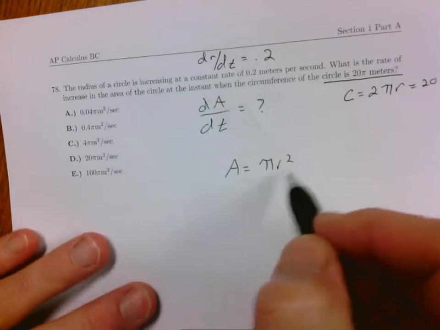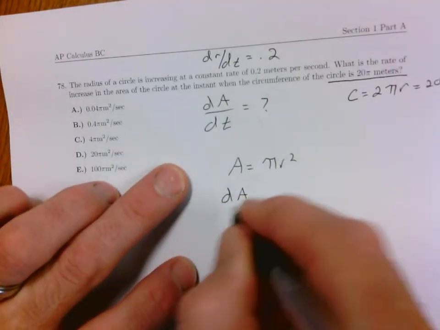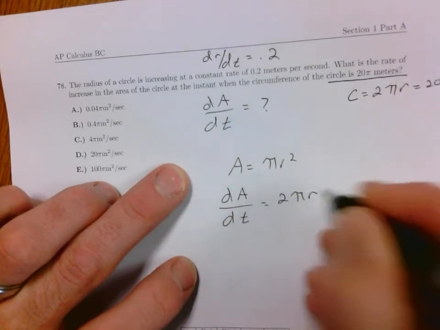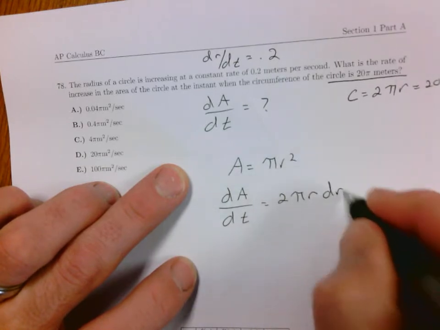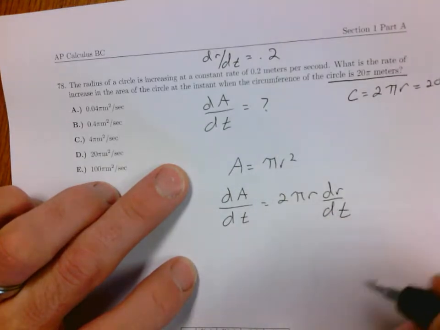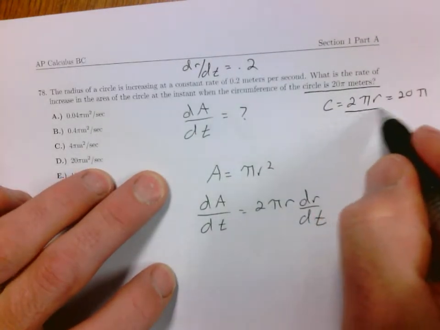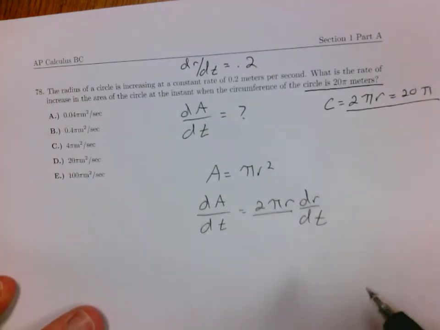So I come down here, take the derivative of both sides with respect to t. So I have dA/dt is equal to 2 pi r, but I'm taking the derivative of r with respect to t, so I have dr/dt. Hopefully at this point in time, you're able to see why I wrote circumference as 2 pi r. Look, 2 pi r.